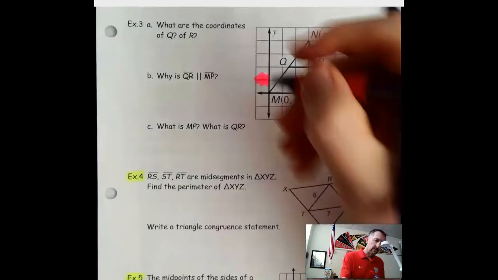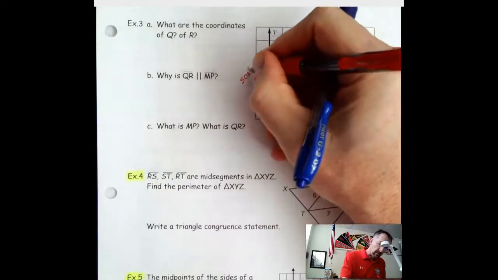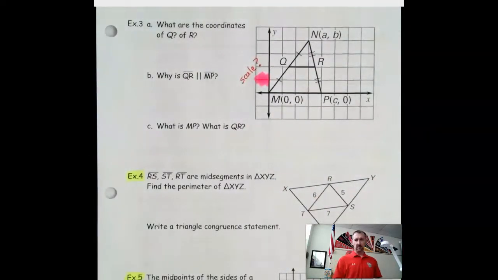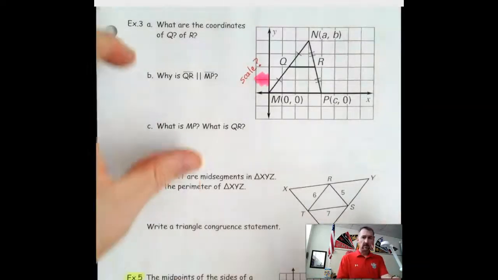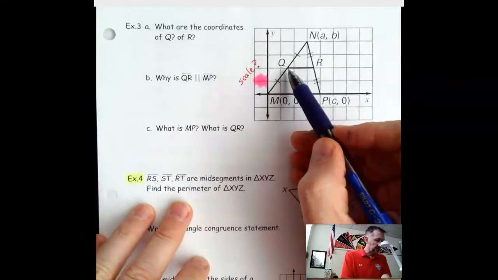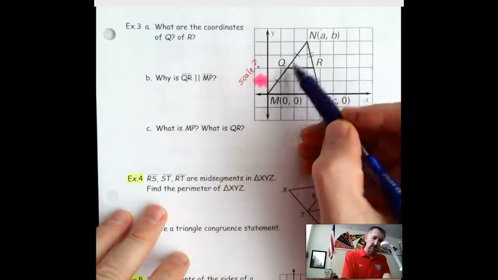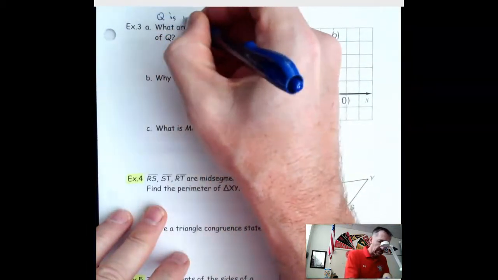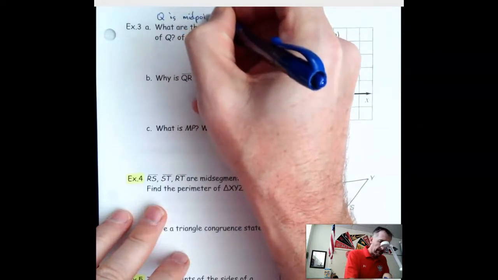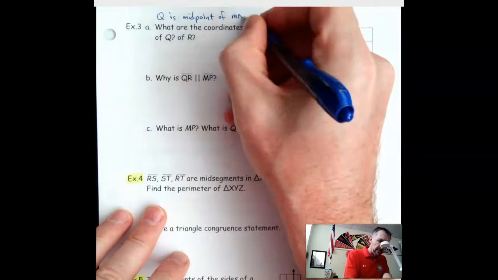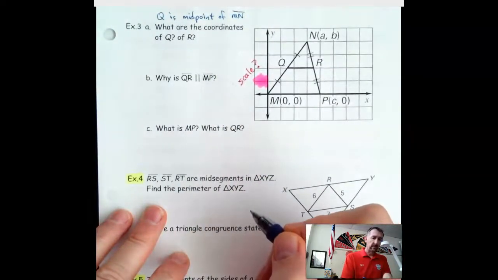Okay? So you want to be careful not to jump to conclusions about graphs when we can't see the whole thing. All right. So what are the coordinates of Q and R? Well, Q, because of these 2 markings on here, I know that Q is the midpoint of segment MN.